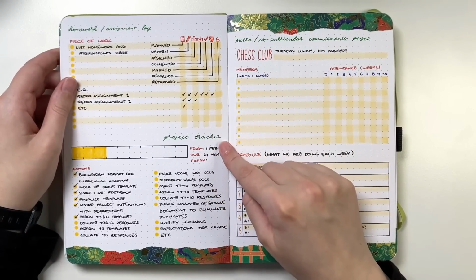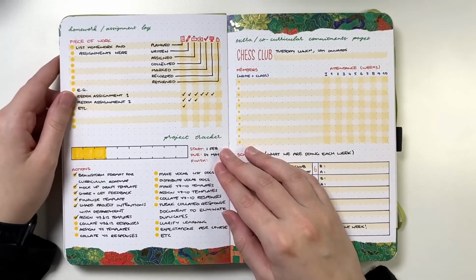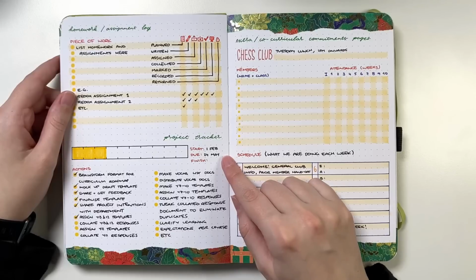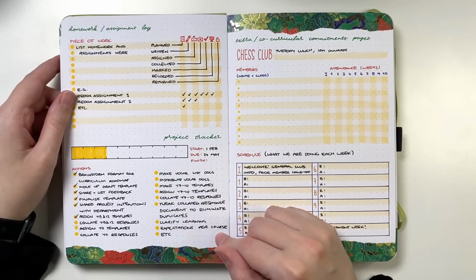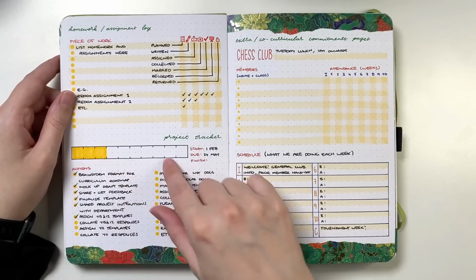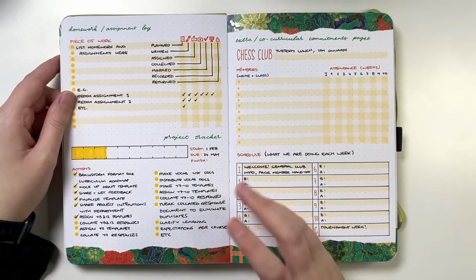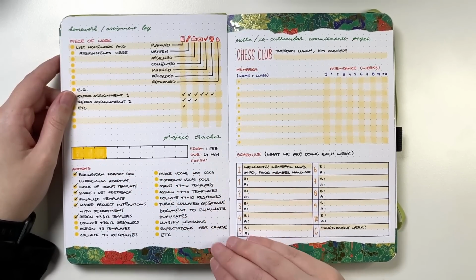One that's not just good for teaching, but also probably a lot of different workspaces is that of a project tracker. So having a bunch of the actions that you need to do in order to work on this project, and then tick them off as you go, and you can have a little progress bar or something, just as a nice visual to see how you're tracking with that project.